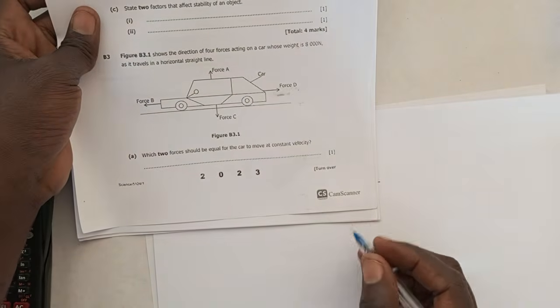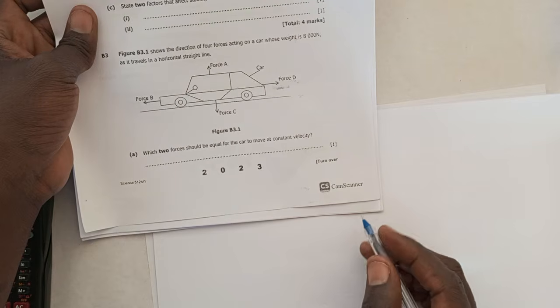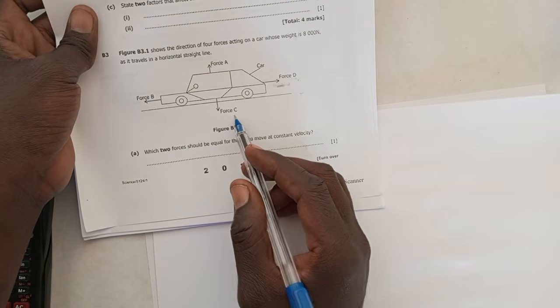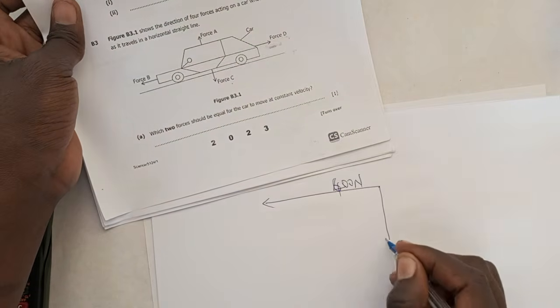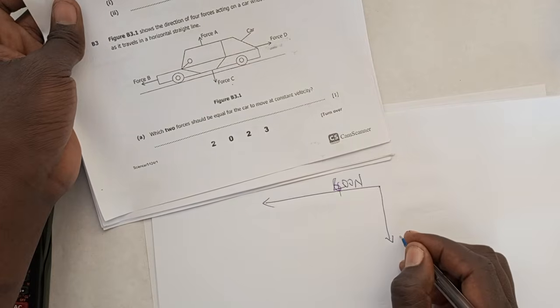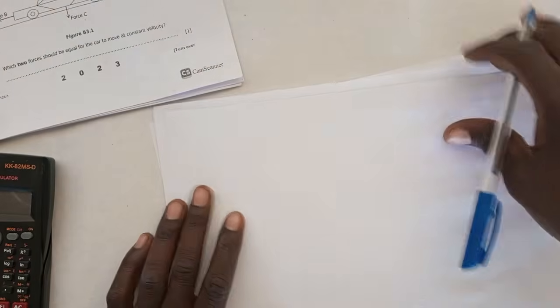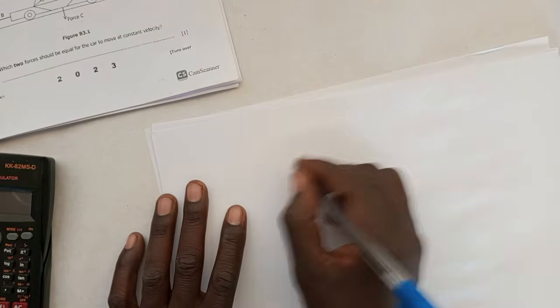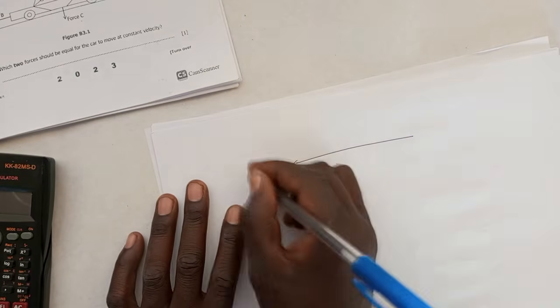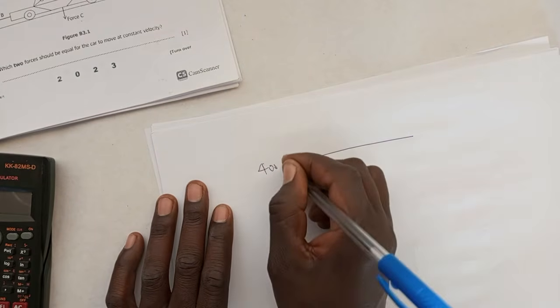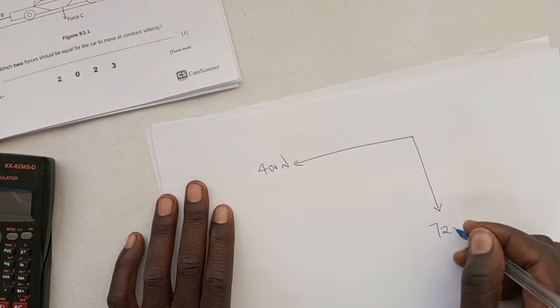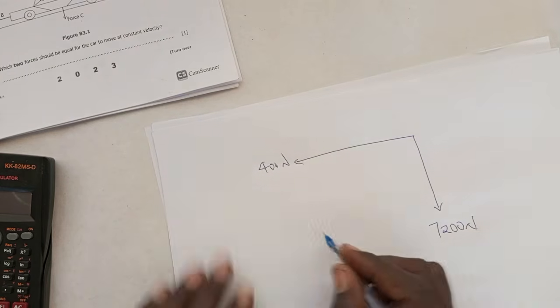And then there is another force, remember, force C is bigger than force A, which is pulling like this. Let me just rewrite this. We are trying to resolve here. So we have a force of 400 newtons pulling this way and another force of 7,200 newtons pulling this way.